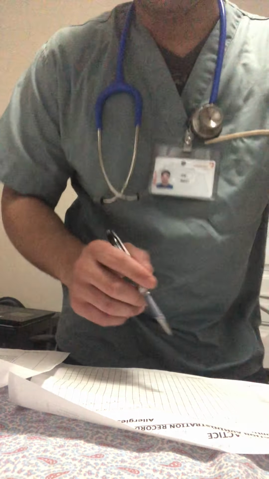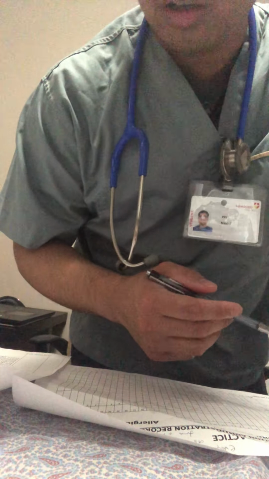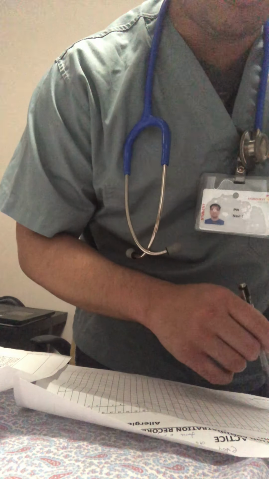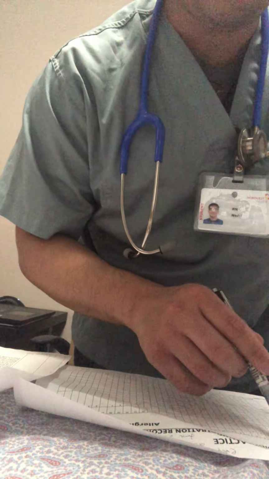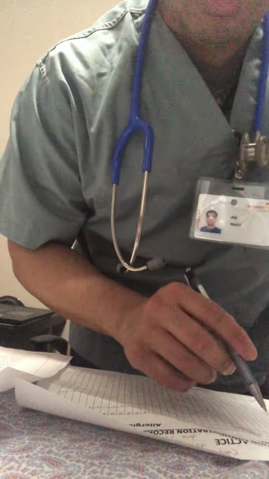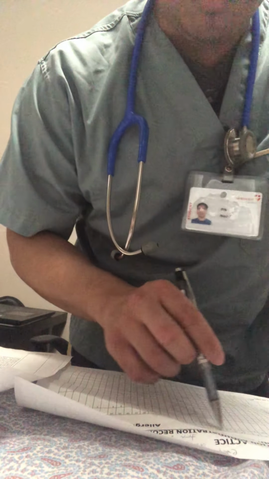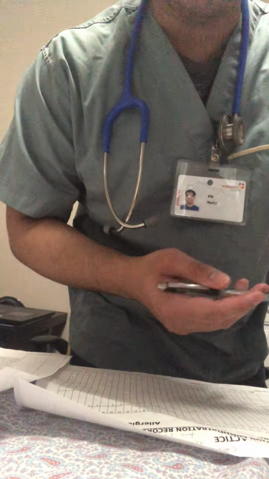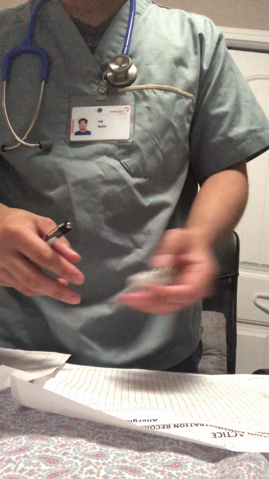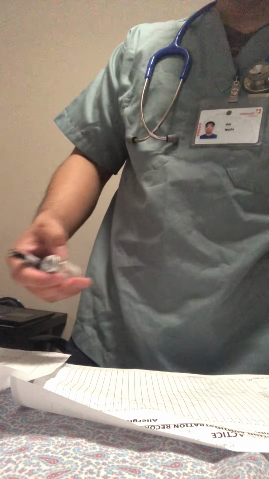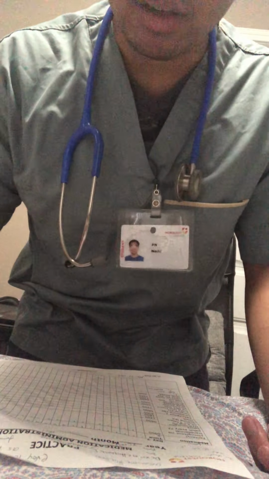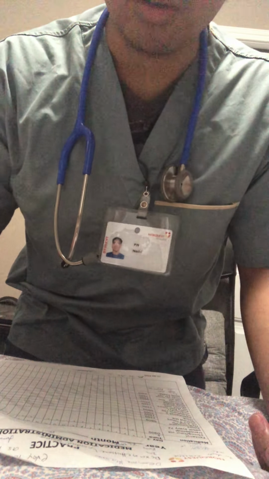I forgot to mention that this heparin will be administered on the 15th of June 2020. I'm also checking the time to see if it has been administered yet. So far it has not, so this is being administered to Mr. Bob Smith on June 15, 2020 at 8 o'clock in the morning. That was my second check.